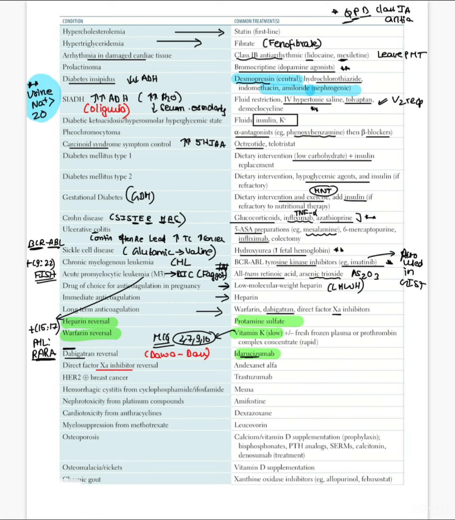Then direct factor 10A inhibitor reversal, guys. Okay, so you have andexanet alfa. Do you see, guys, andexanet alfa? Then HER2 receptor positive breast cancer. This is very important. Trastuzumab. I think everyone knows this. One of the three can be asked. This is a frequently asked question.